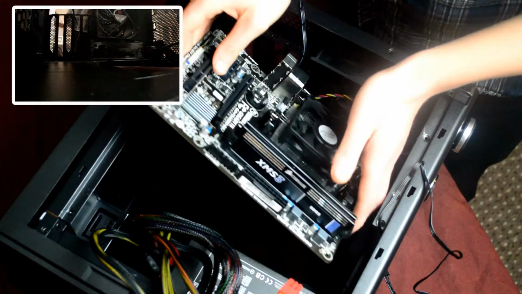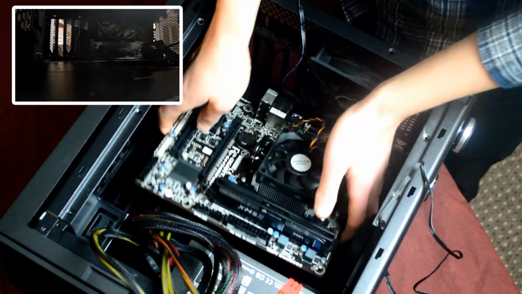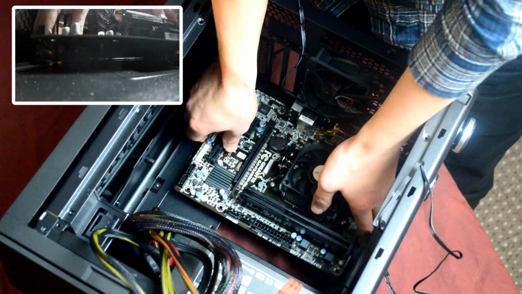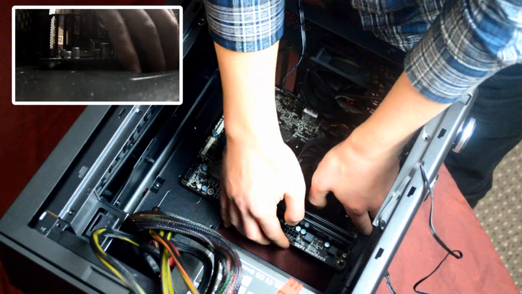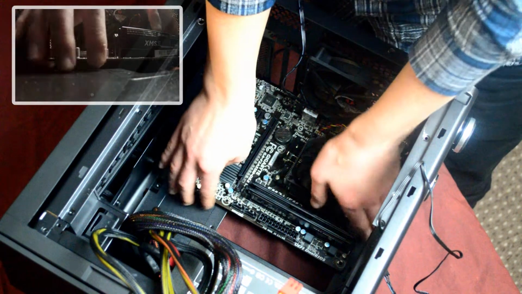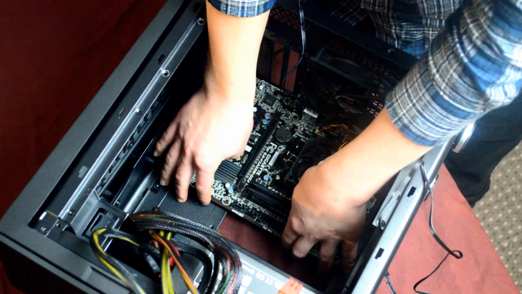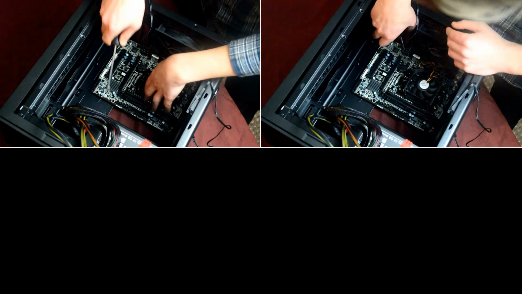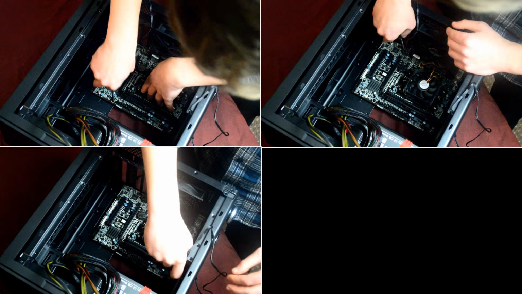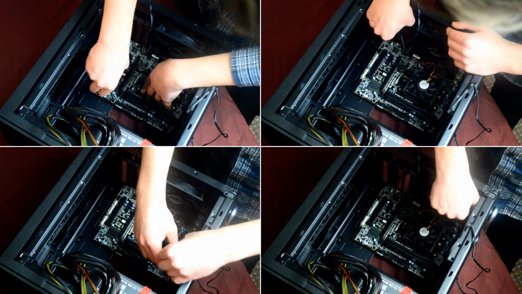Laying the case down flat makes it a lot easier when inserting most of the components, especially the motherboard. Insert the motherboard onto the motherboard tray. You should see multiple holes for screwing on your motherboard, as well as some standoffs to keep it from directly resting against the tray. Align the holes of the motherboard to the holes on the motherboard tray and securely attach your motherboard with the screws provided.